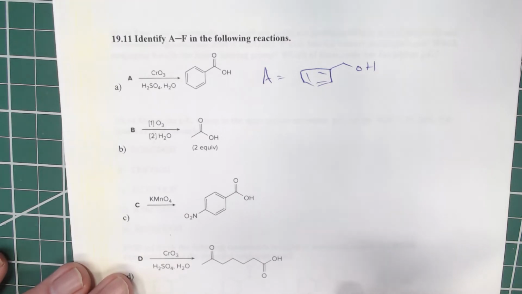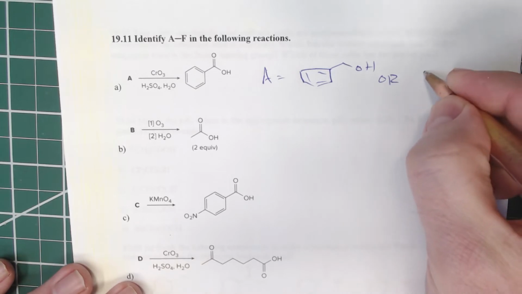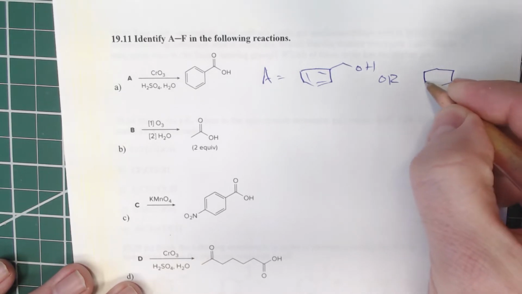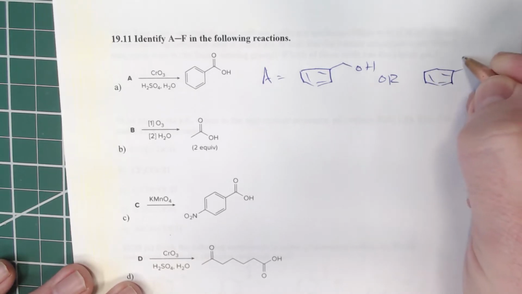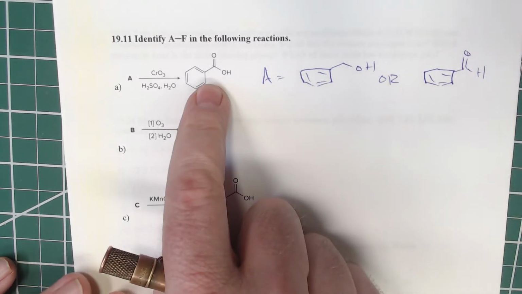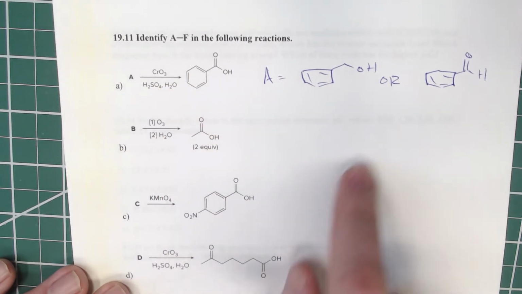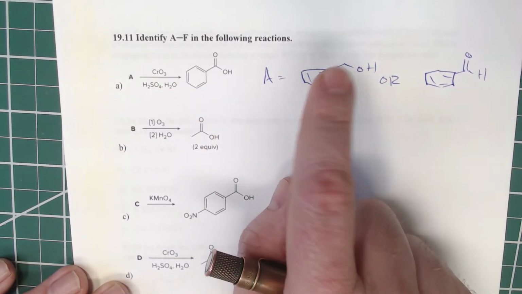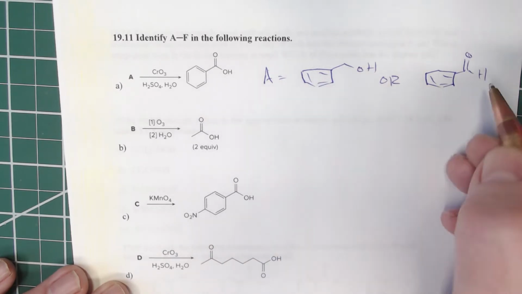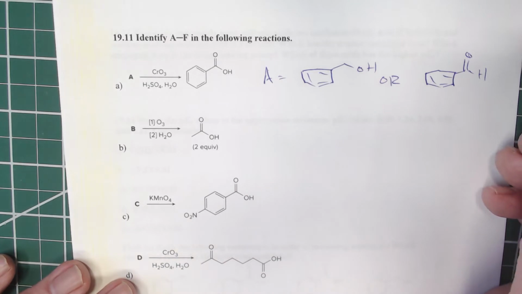So you could potentially use an aldehyde. So that aldehyde you can oxidize to a carboxylic acid using this same reagent. So either of those will work. Probably would be the alcohol, but you may have the aldehyde. In that case, you can make that carboxylic acid.